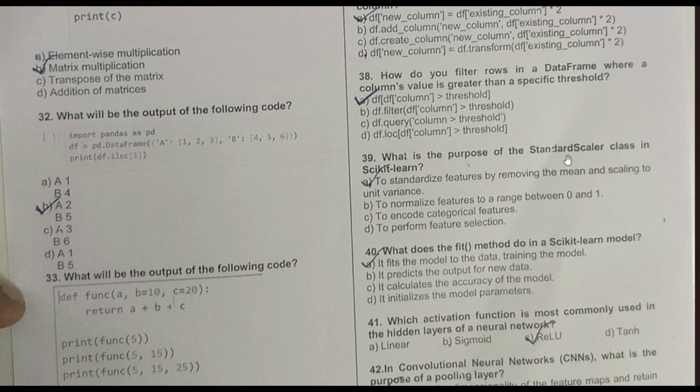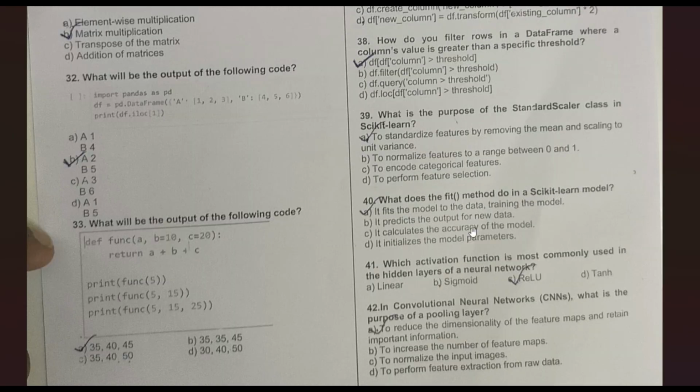What is the purpose of the StandardScaler class in scikit-learn? To standardize the feature by removing the mean and scaling to unit variance, x minus mu divided by standard deviation. What does the fit method do in scikit-learn? Fit the model to the data, training the model. So it will be learning the patterns.